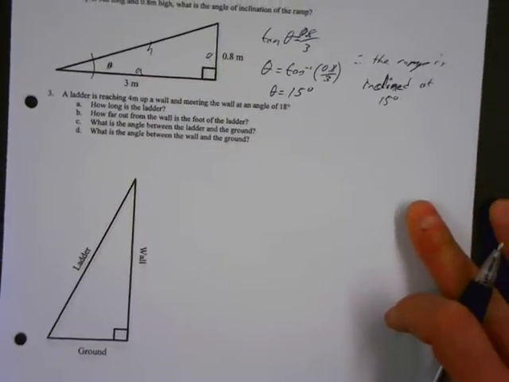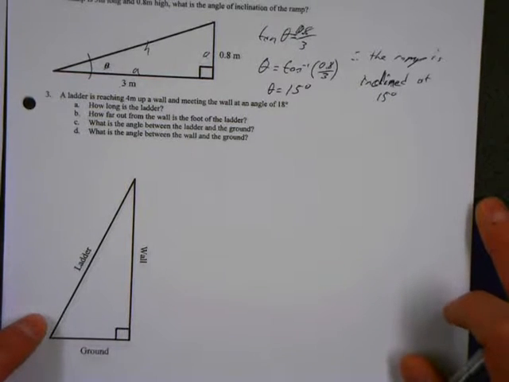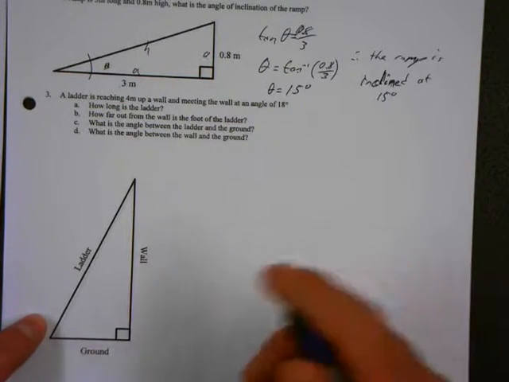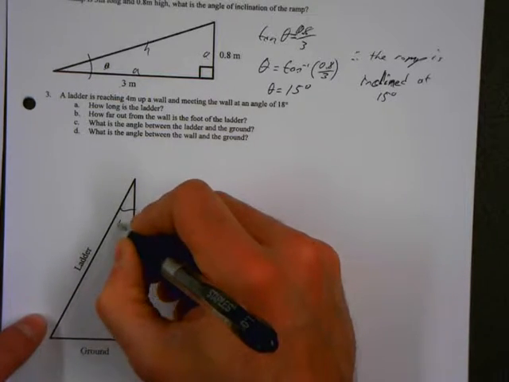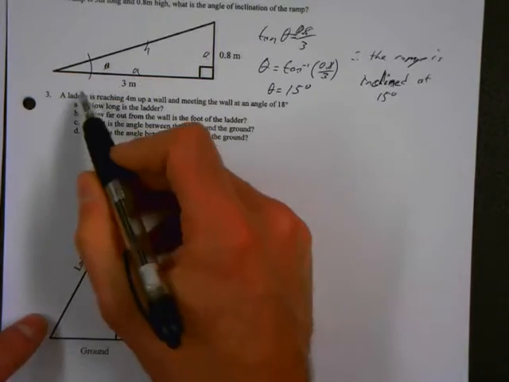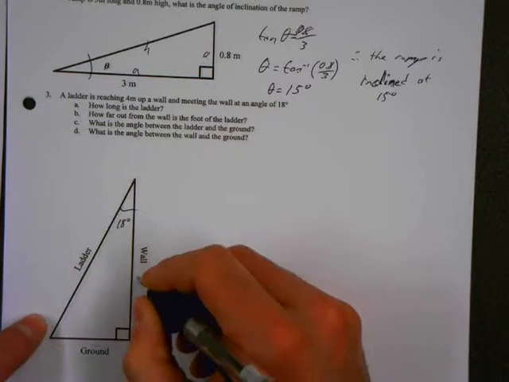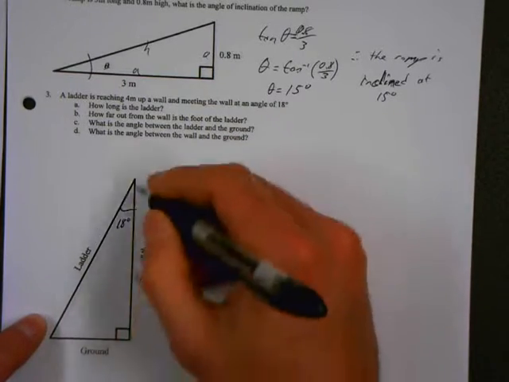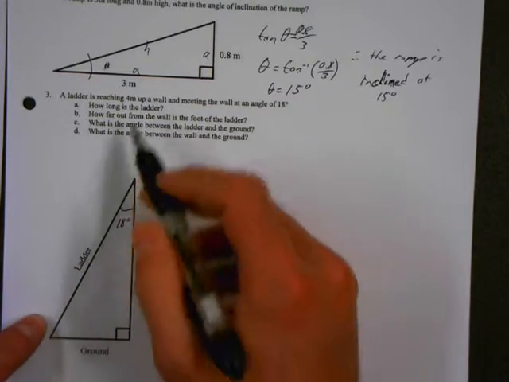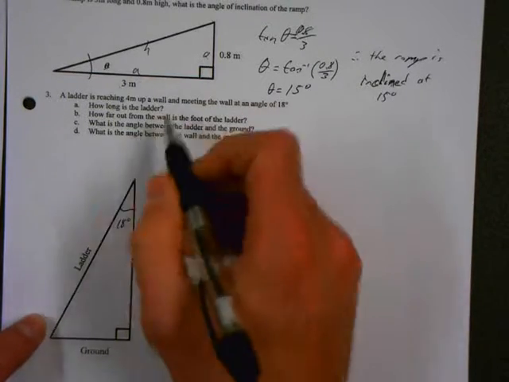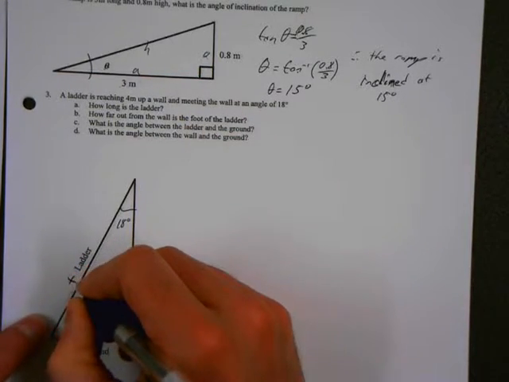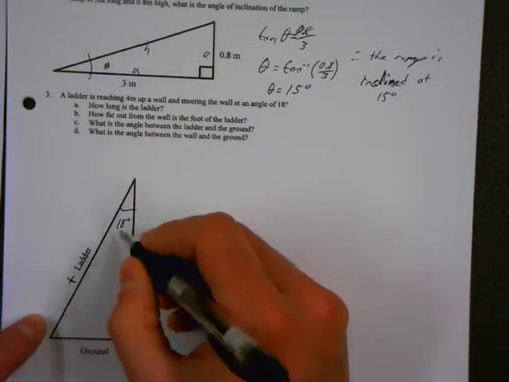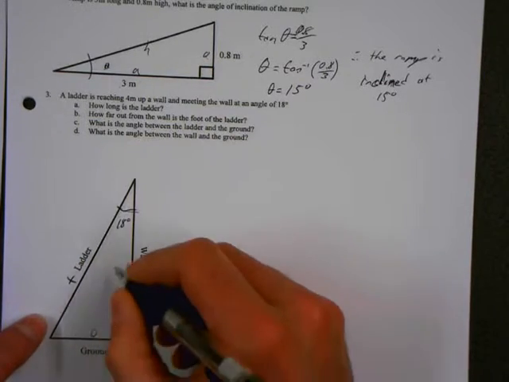A ladder is reaching 4 meters up the wall and meeting the wall at an angle of 18 degrees. Okay, so it's meeting the wall, so that is up here at 18 degrees. A ladder is reaching 4 meters up a wall, so that means this is 4. It wants to know how long the ladder is. So for A, how long is the ladder? Put an X there. And from that angle 18, label with O, H, and A.